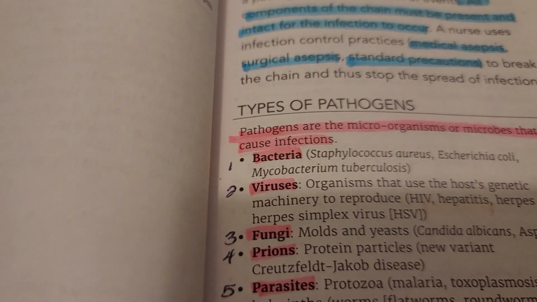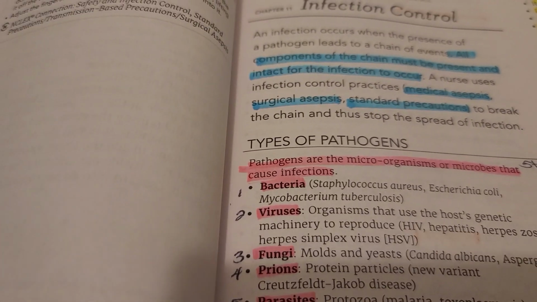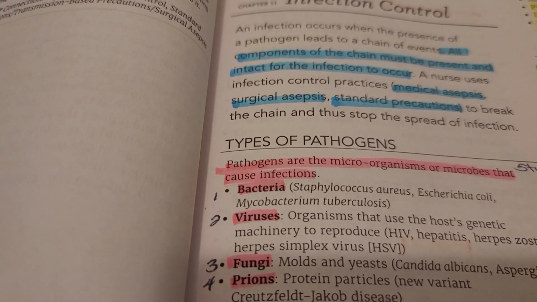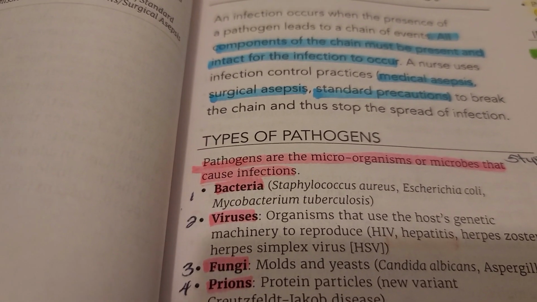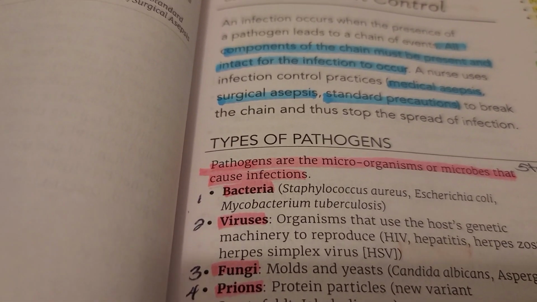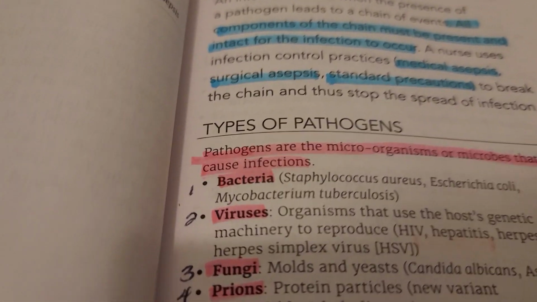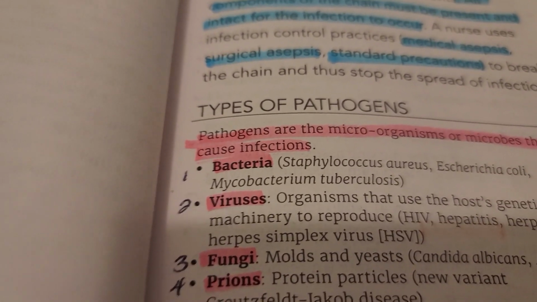Google, what does phagocytic cell mean? Okay. An infection occurs when the presence of a pathogen leads to a chain of events. All components of the chain must be present and intact for the infection to occur. So all the components must be present and intact for the infection to occur.